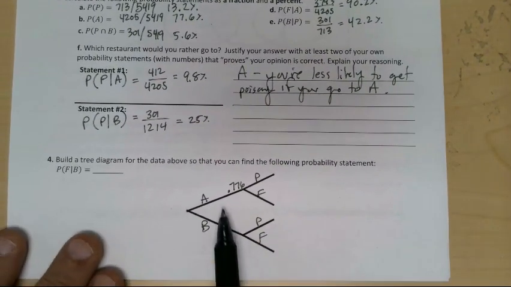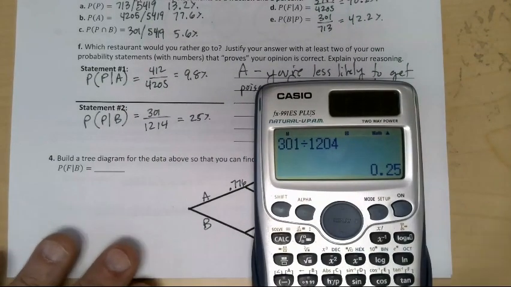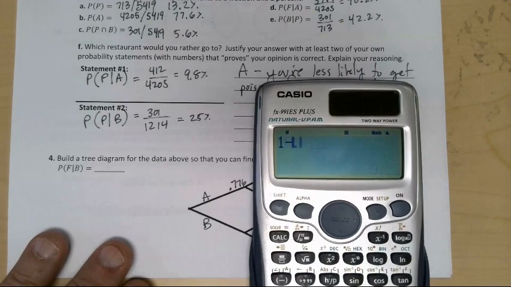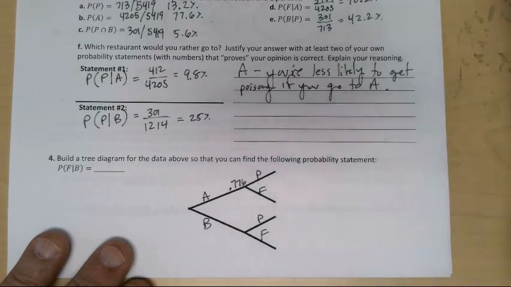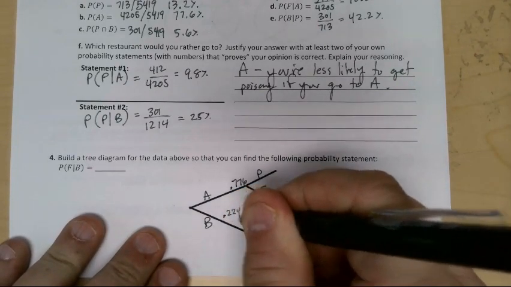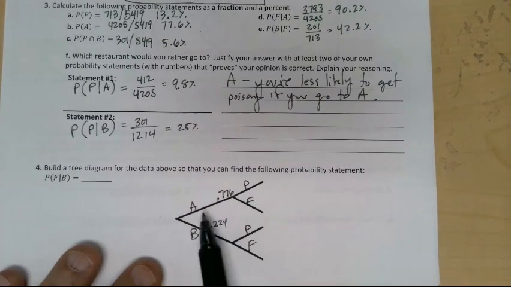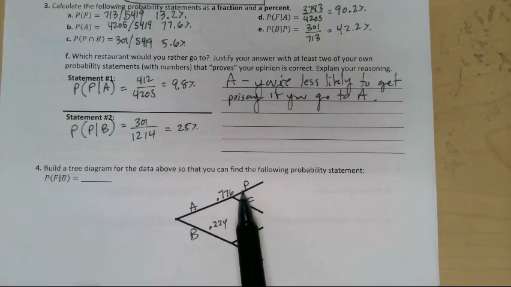To build the rest of these, I need to find the probability they went to B. So to find the probability they went to B, I just go 1 minus this 0.776. I get 0.224. So this branch here is 0.224 probability. Now, out of those people who went to A, how many got poisoned?